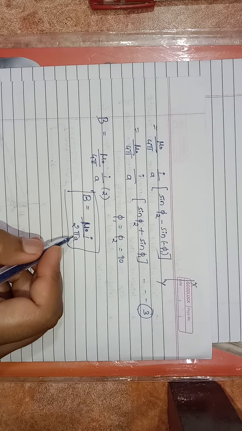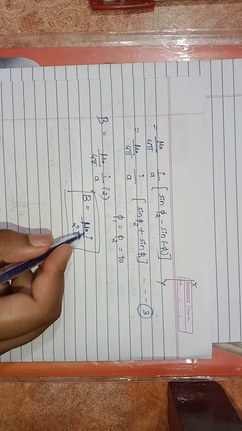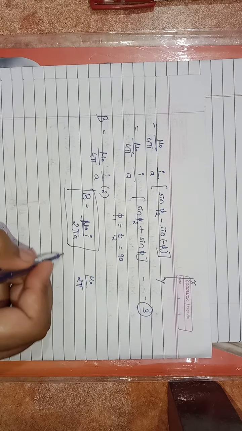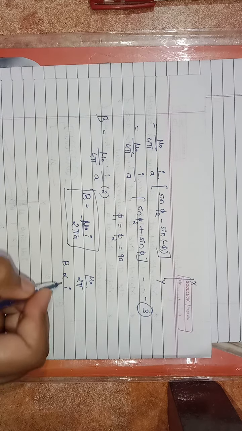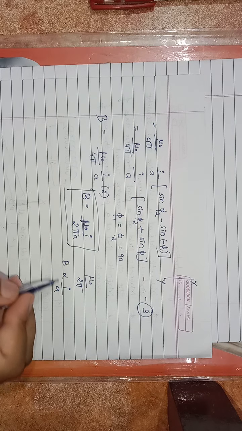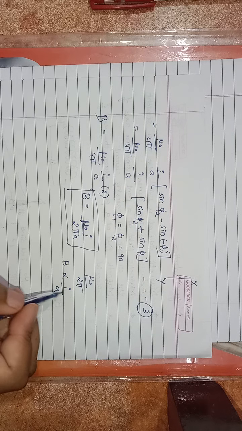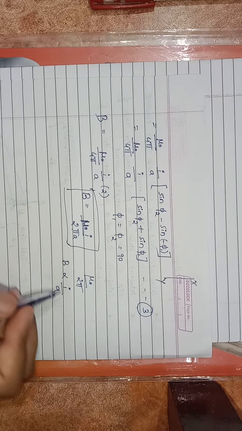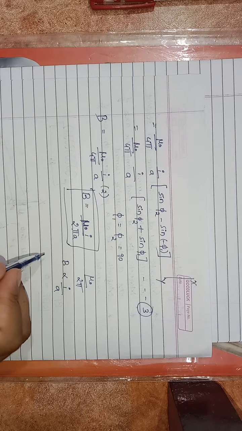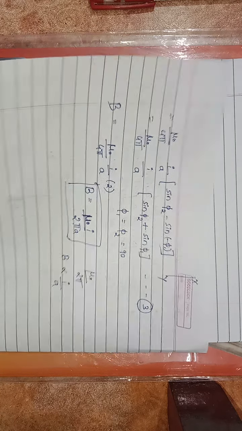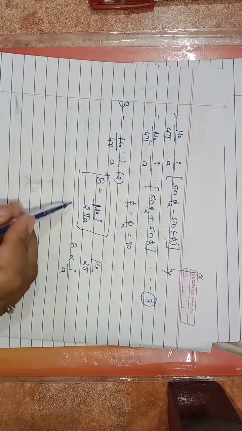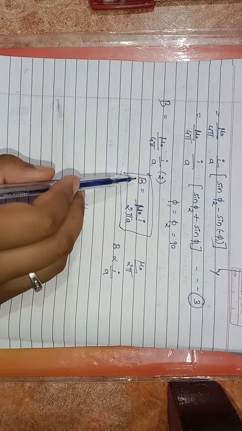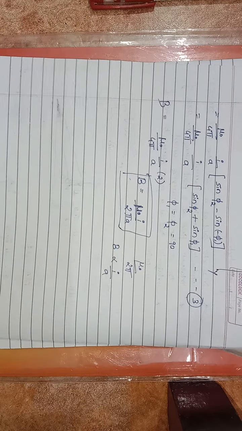Okay, so now you can understand that mu naught and 2 pi are what? Mu naught by 2 pi is one constant. So can you write here as b is directly proportional to I by a. So the value of b depends on the values of I and a. Understood? I is current and a is the distance of P from the current carrying conductor. Understood? So this is the first equation we obtained from the first derivation, that is, magnetic field at a point due to a current carrying conductor. Understood? This is the first one.